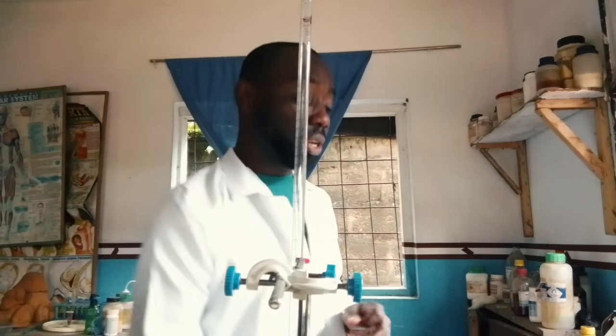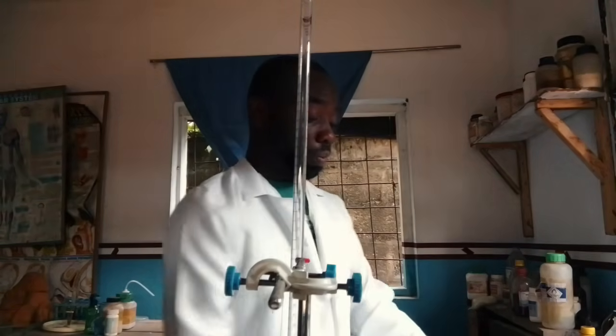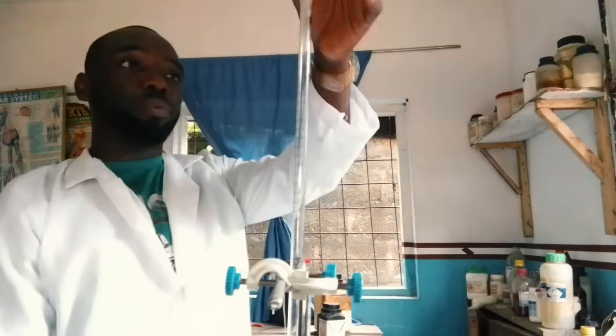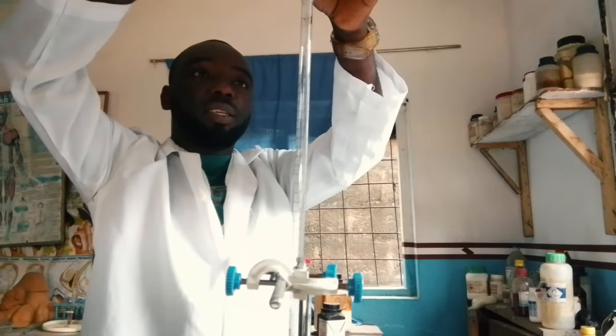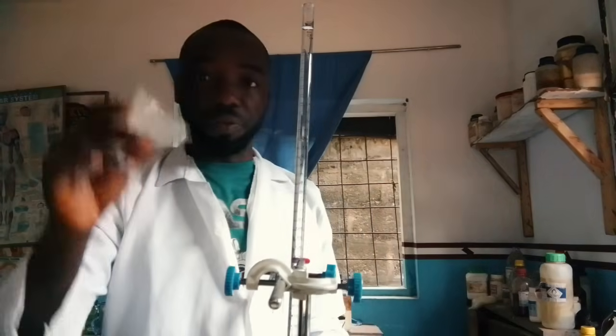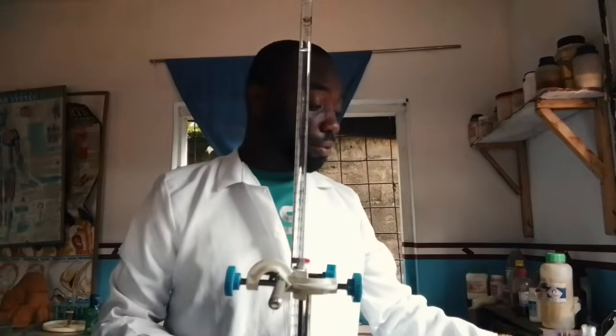So in today's tutorial, I'll be adding our acetic acid. So here I have my funnel. I put my funnel, and this is my acetic acid. I'm going to be filling it up to the 0 level. But before you do that, you first of all remove the funnel, so it is at the 0 level.